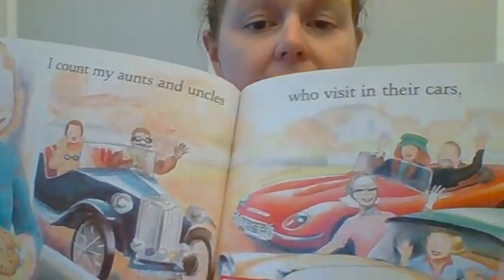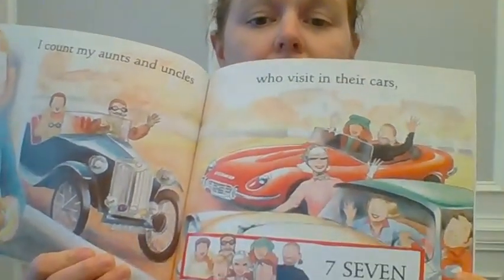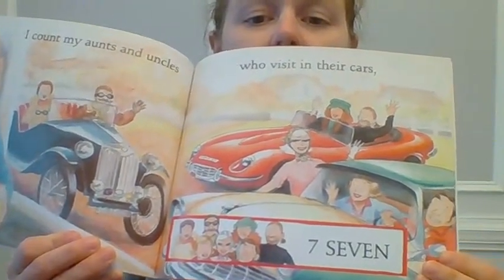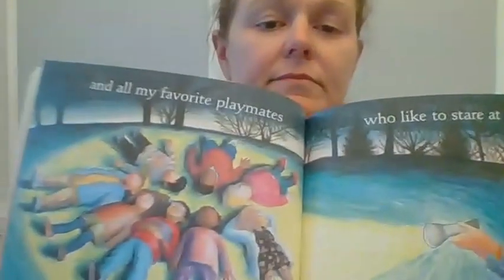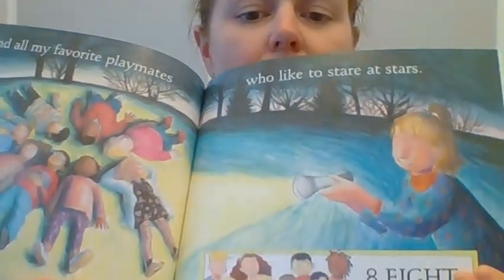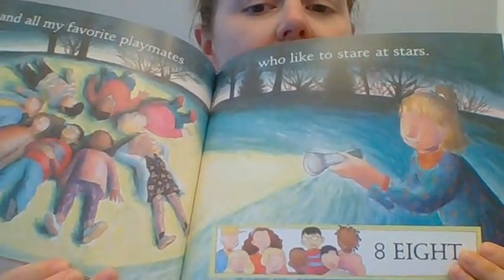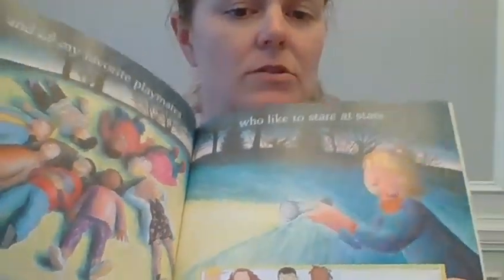And I count my aunts and uncles who visit in their cars. There's 7. 1, 2, 3, 4, 5, 6, 7. And all my favorite playmates who like to stare at stars. 8. Can you count in a circle?